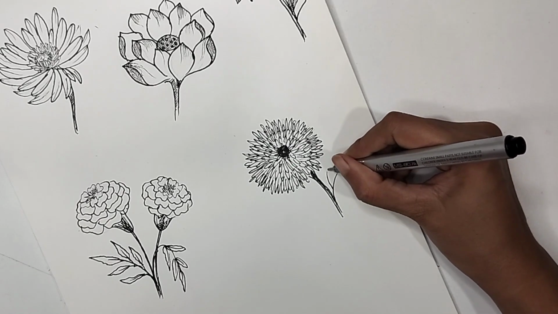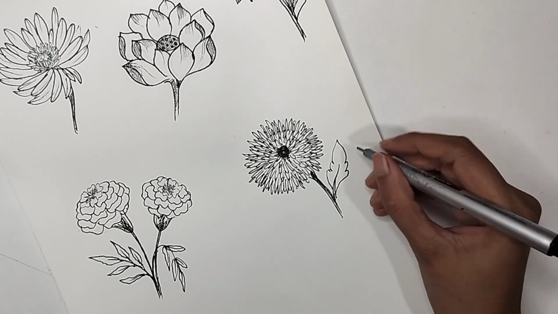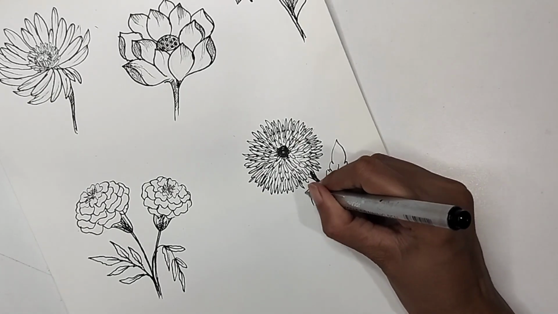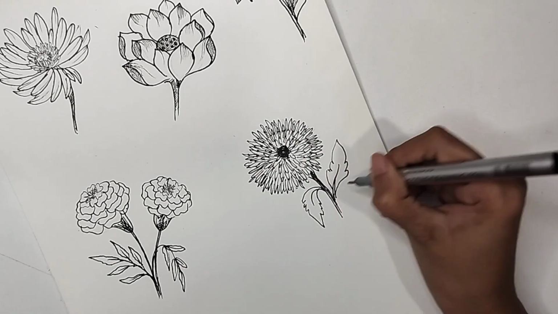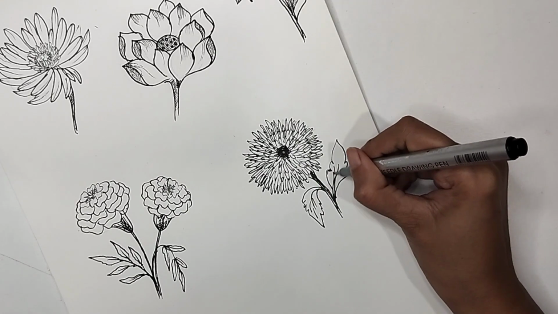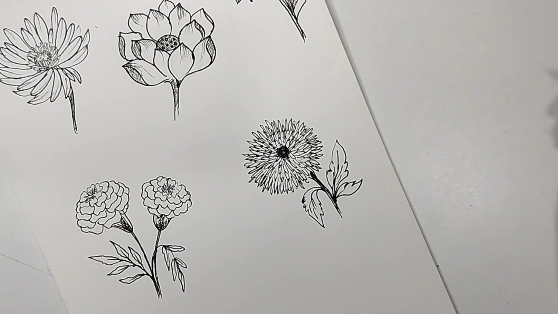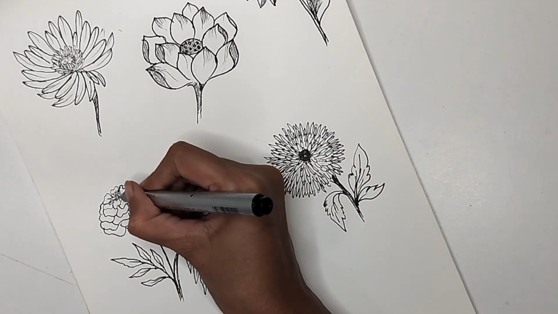Again, you can choose different shapes of leaves. So again I am creating a little bit serrated and pointed leaf, and you can keep the direction of the leaves different. So I am creating two leaves, one a little bit tilted downward and one more towards the upward direction, and in a group.